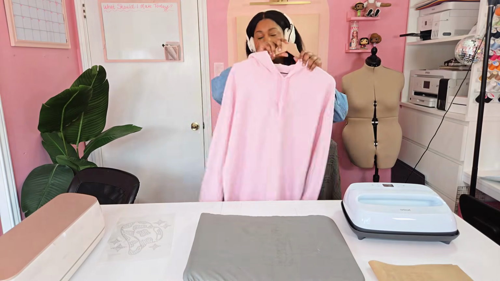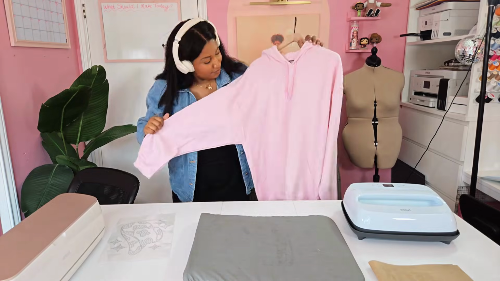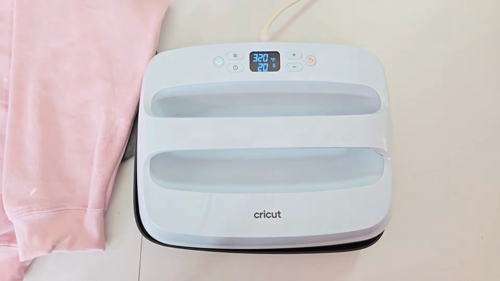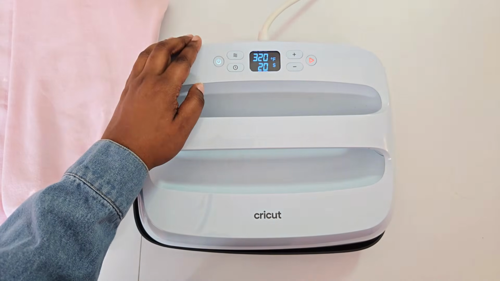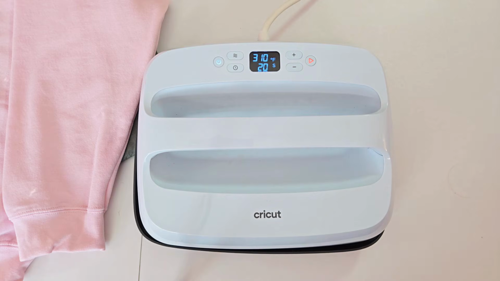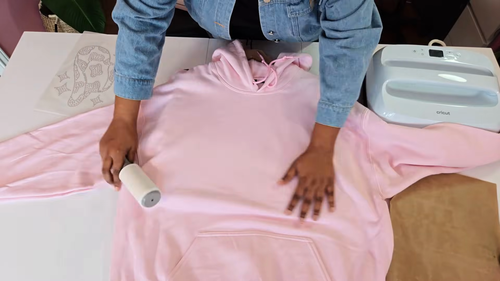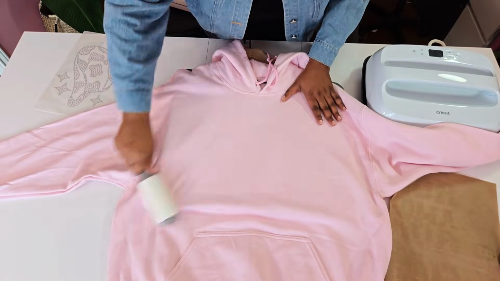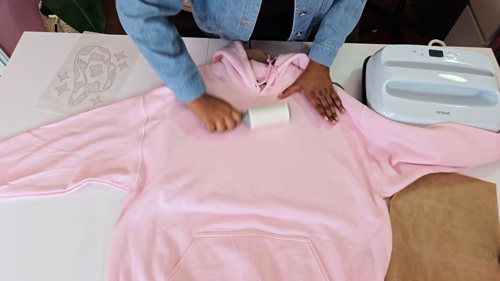Hot fix rhinestones can be applied to most clothing items, and I had this pink hoodie, so I'm going to add my design to that. I'm using my Cricut Easy Press to apply these. I set my temperature to 320 and my time to 20 seconds. Always lint roll before applying a hot fix design.